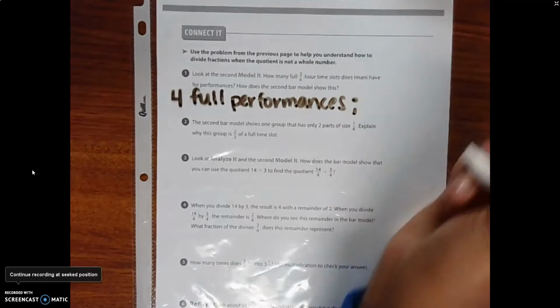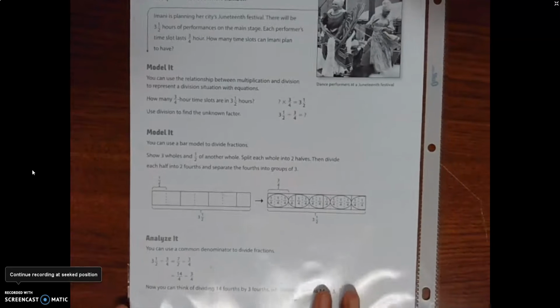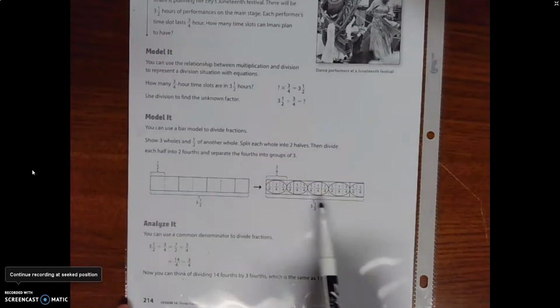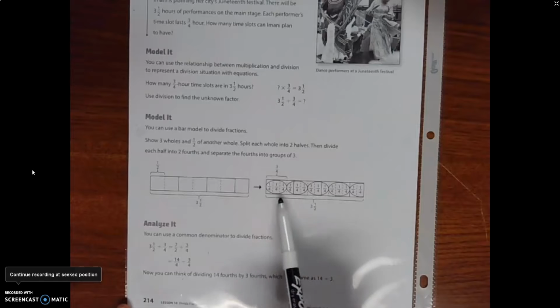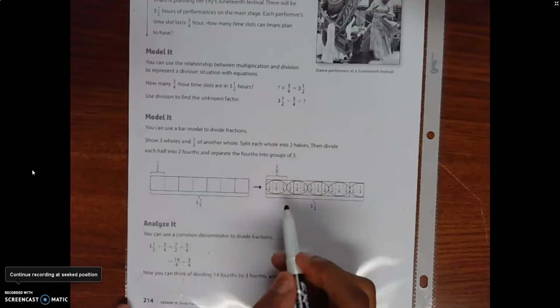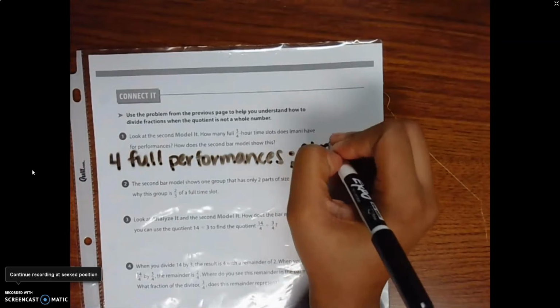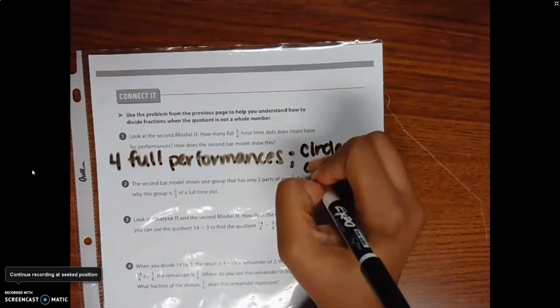Okay. Now, how does the second bar model show it? If you go back to this second bar model here, where do you see those 4 performances in each of these circles? Each circle is a group of 3/4, which is saying each one of these circles is a performance. So you can see it in the circles or the grouping.